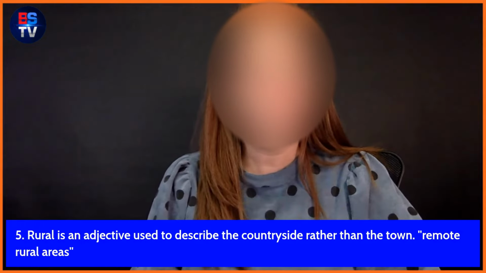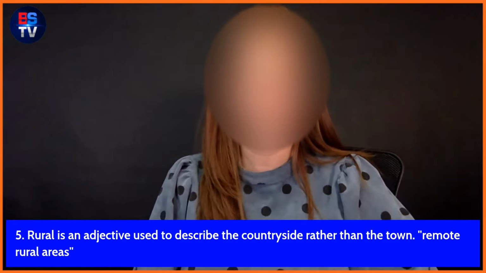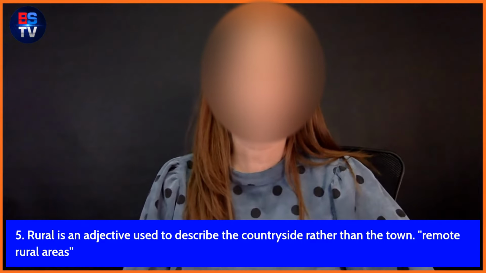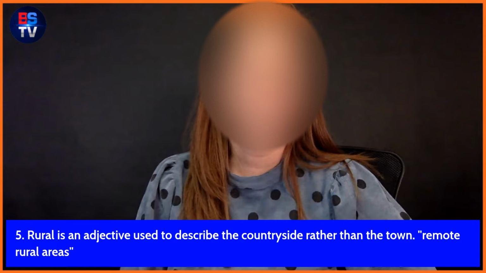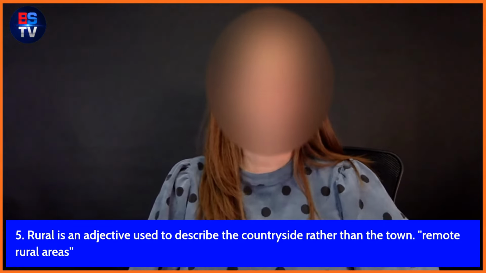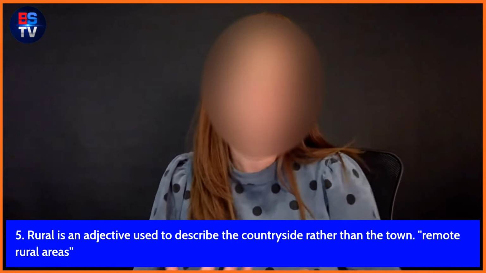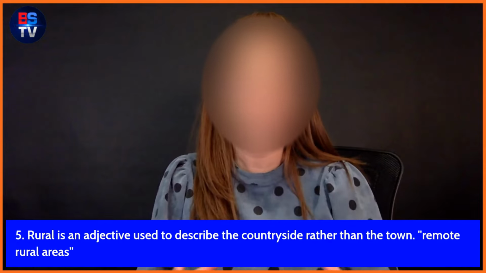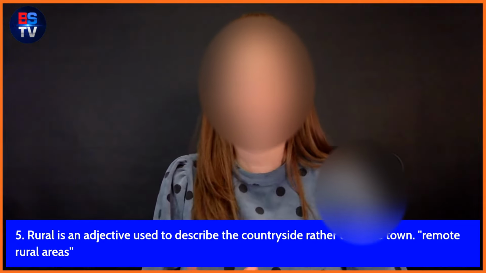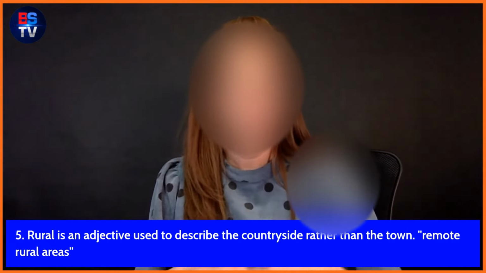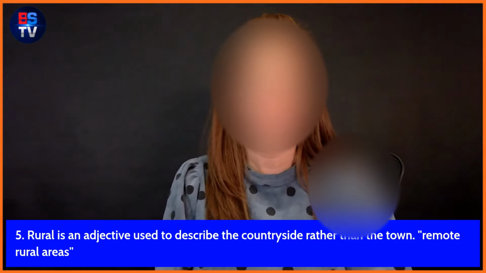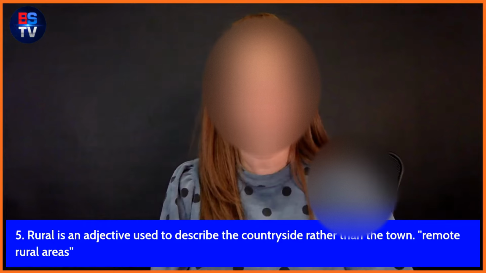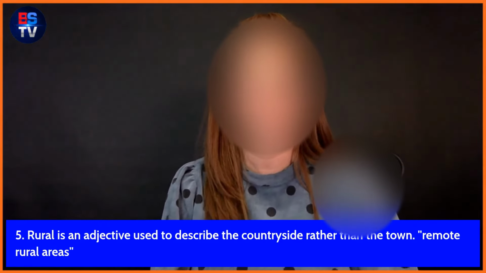Okay, let's move on now to number five. Number five was rural. Rural is an adjective, and it's used to describe the countryside rather than the town. So remote rural areas. For example, London is a city, it's very built up, it's very diverse, whereas if you go further out of town, you will find rural areas. There are fewer inhabitants, fewer people in rural areas, and it's less built up, with fewer buildings.